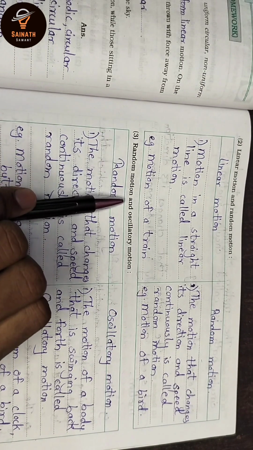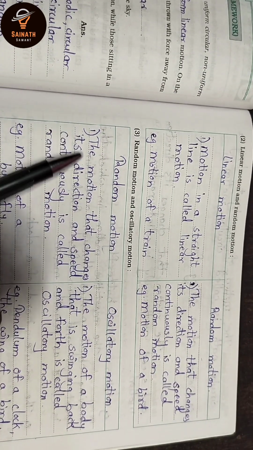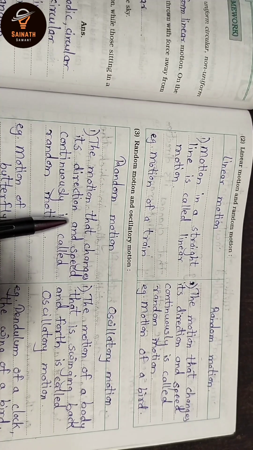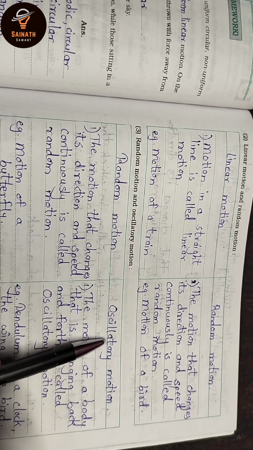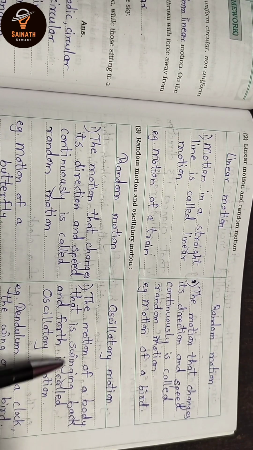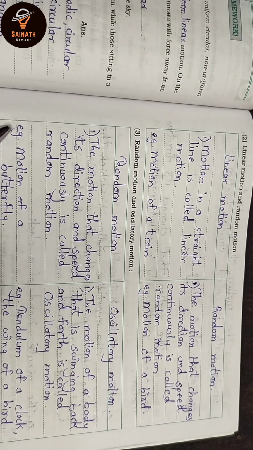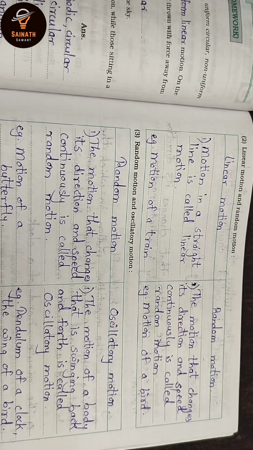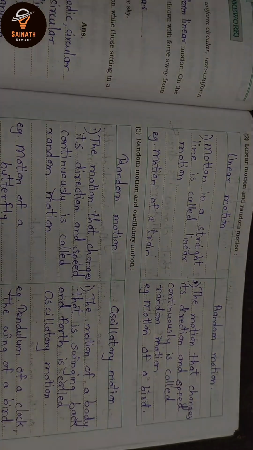Third, random motion and oscillatory motion. Random motion: the motion that changes its direction and speed continuously is called random motion. Oscillatory motion: the motion of a body that is swinging back and forth is called oscillatory motion. Example, motion of a butterfly. Example, pendulum of a clock, the swing of a bird.